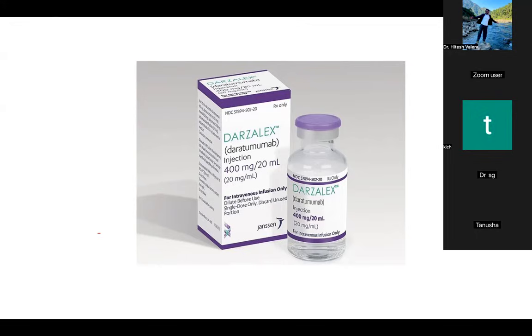And you need to give pre-medications with diphenhydramine, with paracetamol and dexamethasone, right? So dexamethasone is given 20 mg on day 1 and day 2. Usually we give this dexamethasone as part of myeloma protocol, so that is enough. But you need to also have diphenhydramine and paracetamol, right?